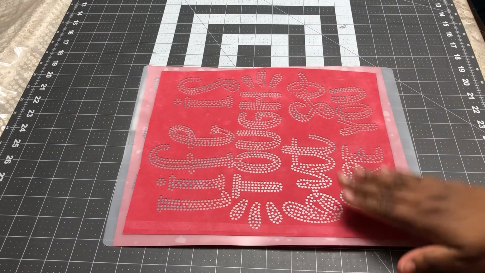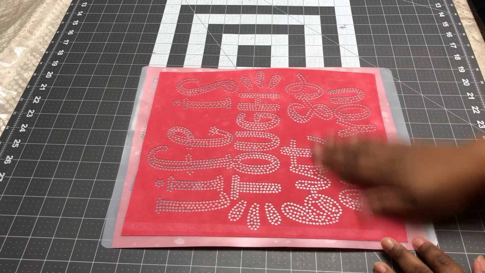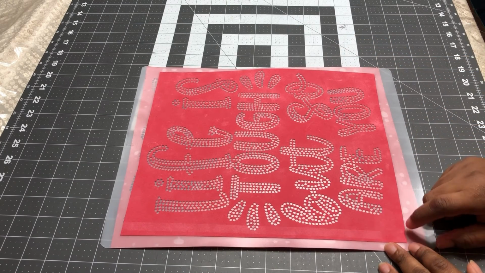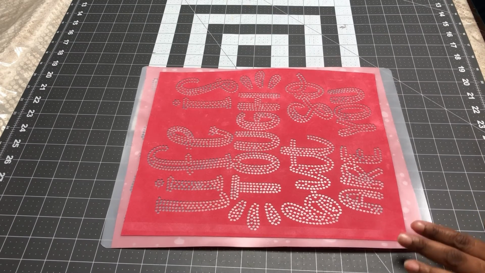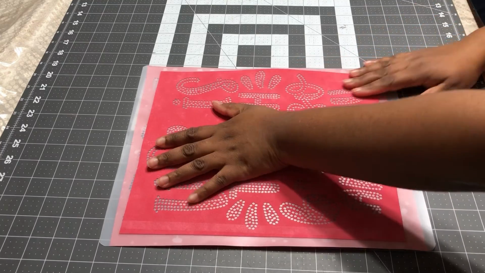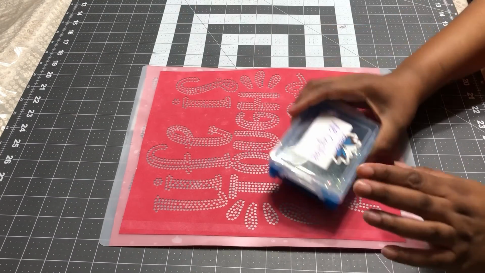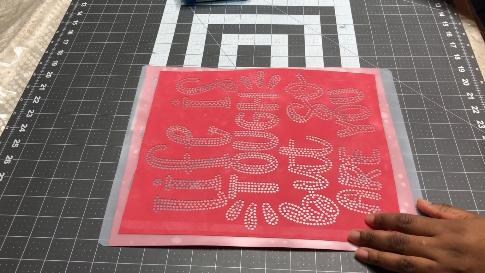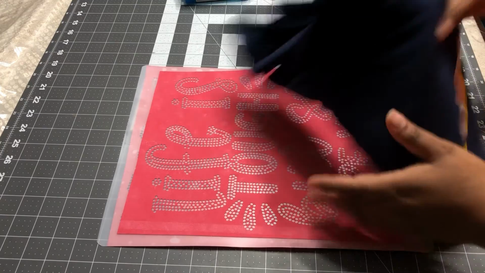Okay guys, so I went ahead and I cut out my template. This is what it looks like, and I put it on a Dollar Tree chopping mat. Now what I'm going to do is brush my stones in. Today I'm using crystal stones, I mean AB crystal stones. I'm using a navy shirt.